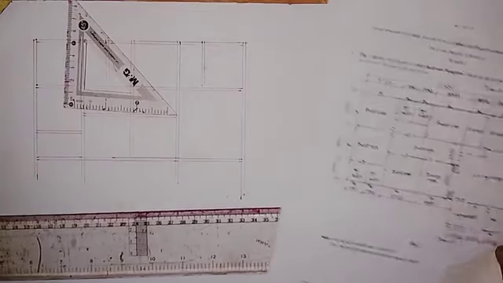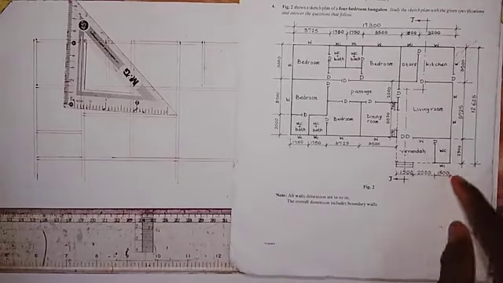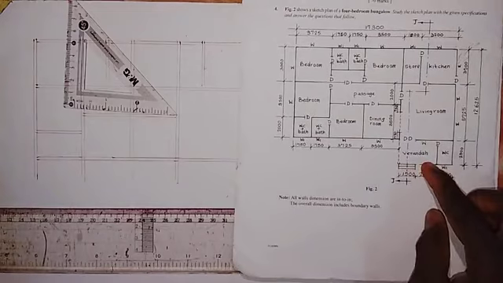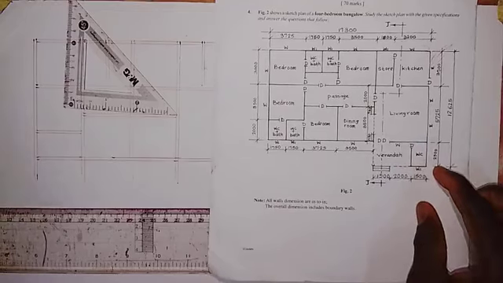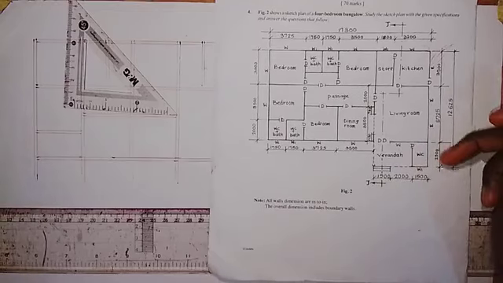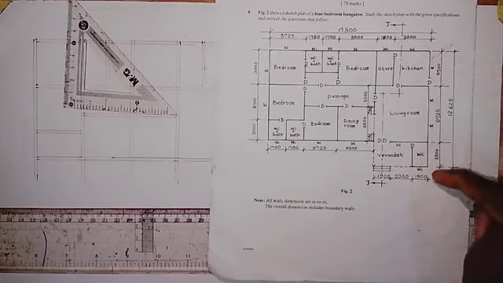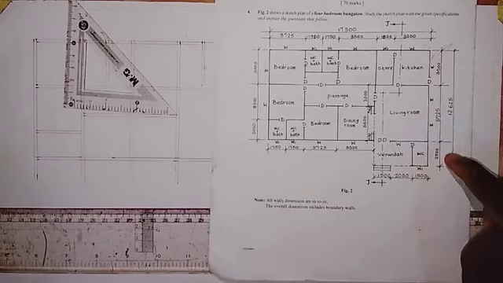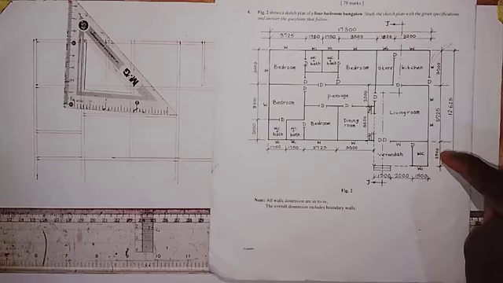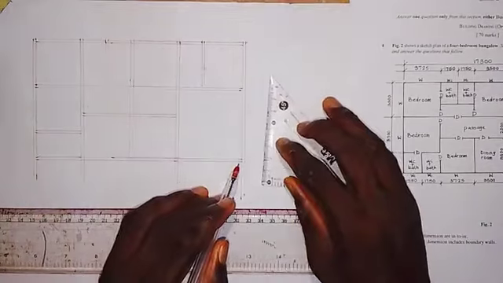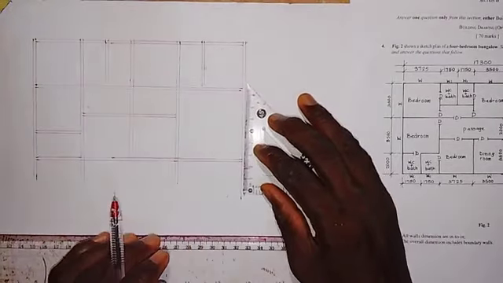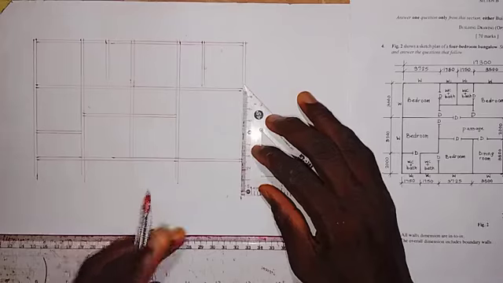All right, so then we are left to position this particular wall here. Okay, so at the veranda, looking at what we have here, from this line here to this point is 2,500. So we are taking it from this line. Okay, so we take 25 millimeters.